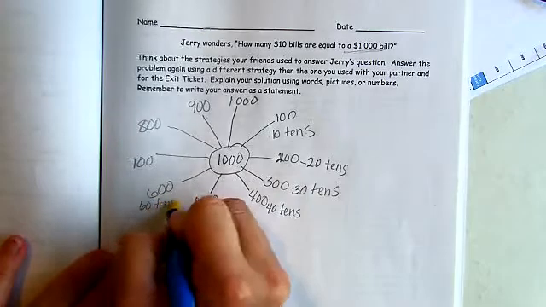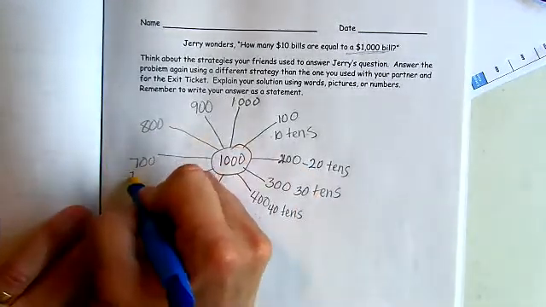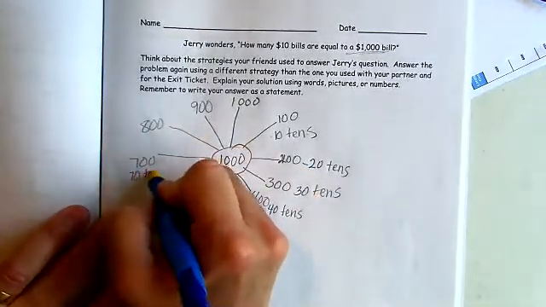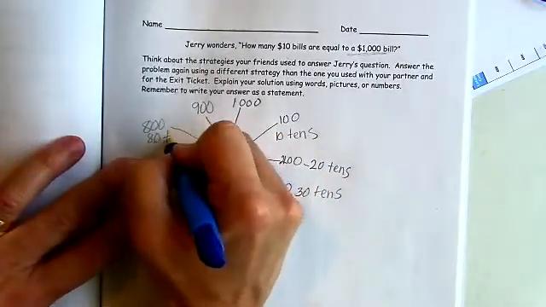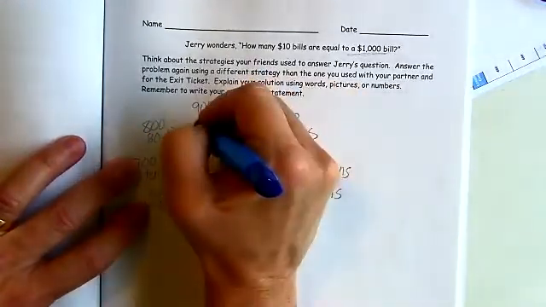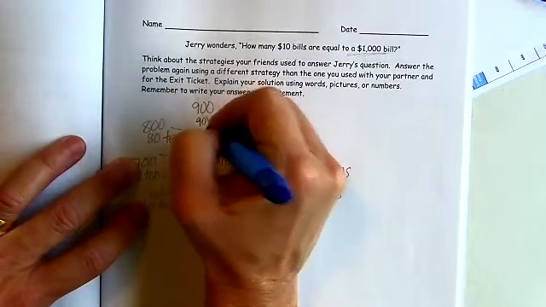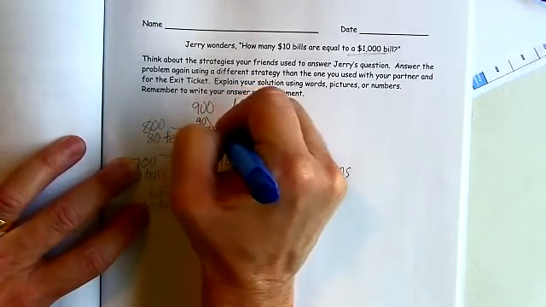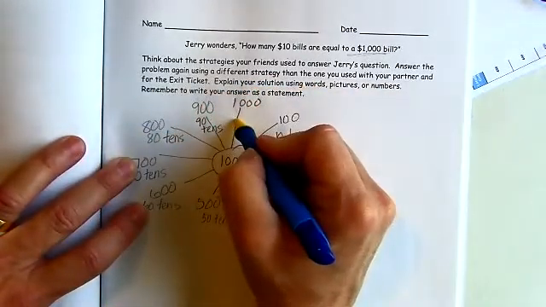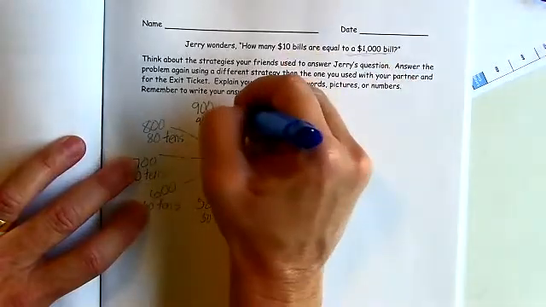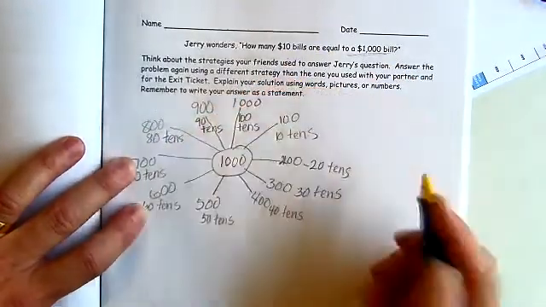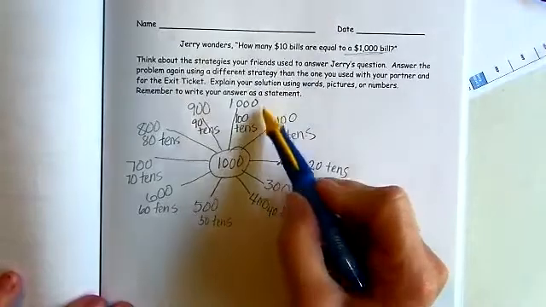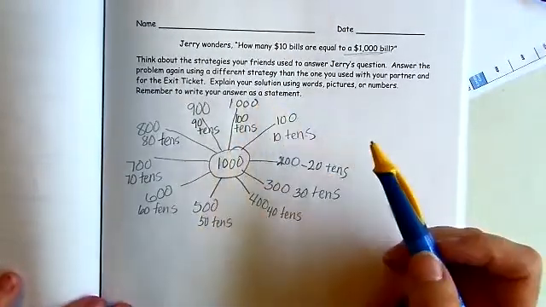60 tens, 70 tens, 80 tens, 90 tens, and what comes next? 100 tens. There are 100 tens in 1,000.